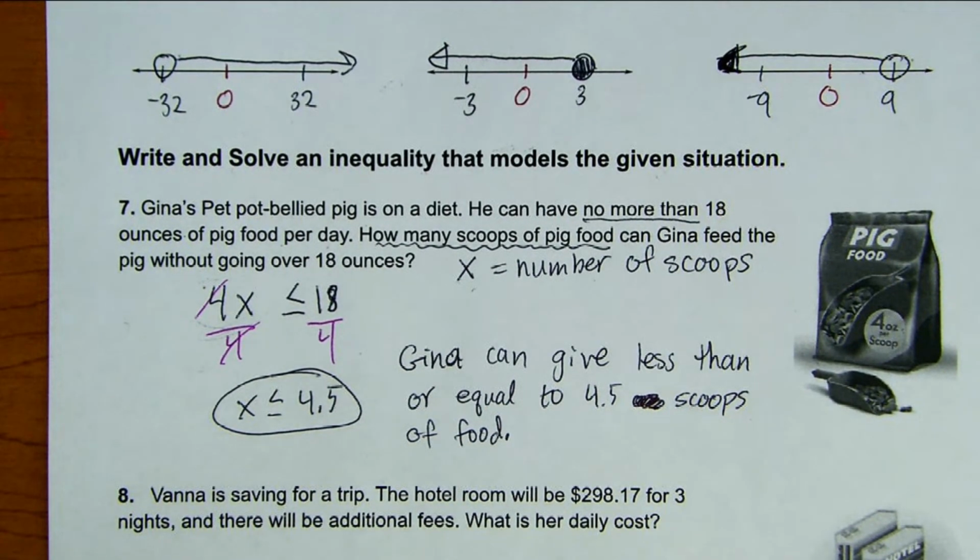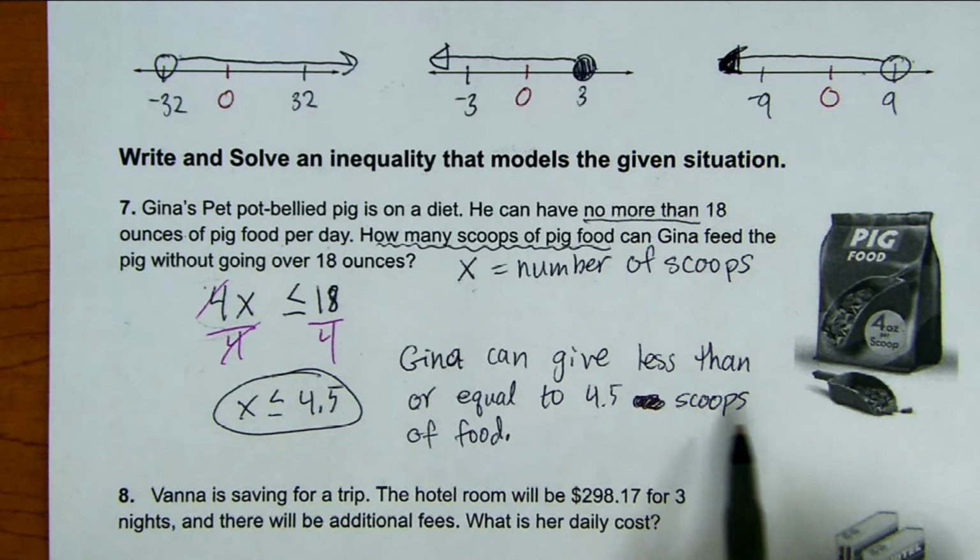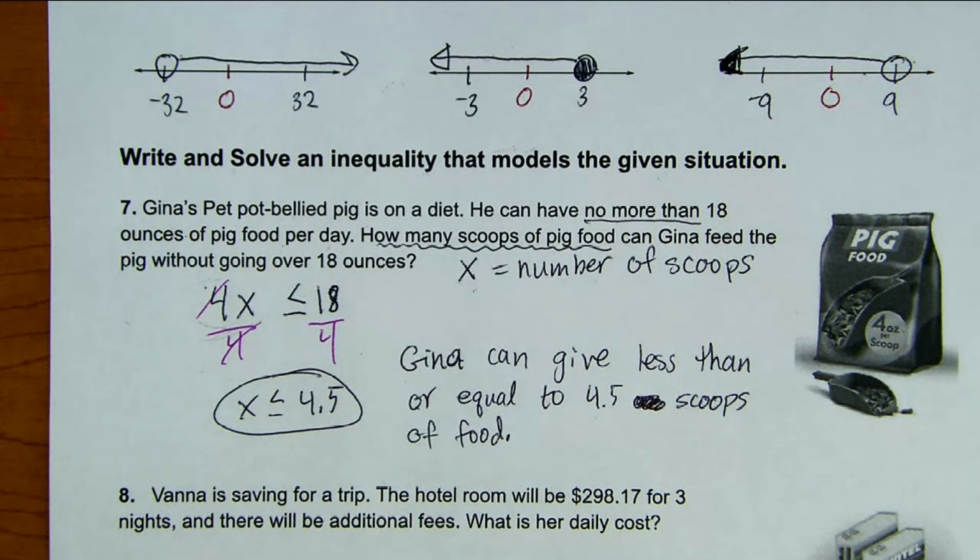Another way that you could phrase this is you could say Gina can give no more than 4.5 scoops of food. That also works. Or Gina can give at most 4.5 scoops of food. So there are different phrases that you can use to communicate this idea of less than or equal to.